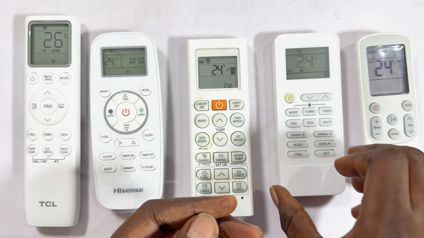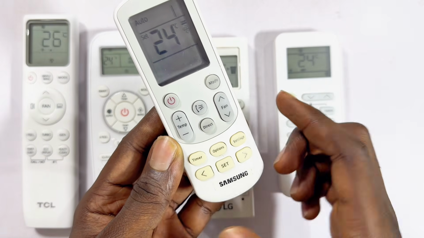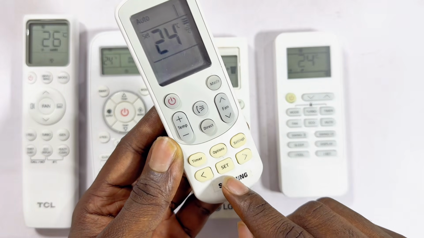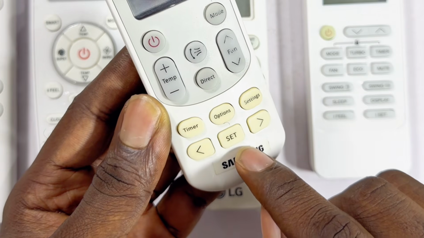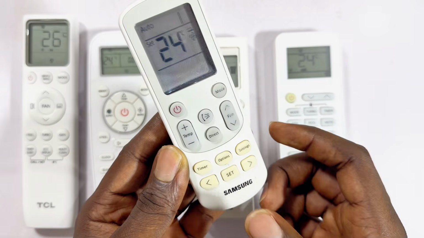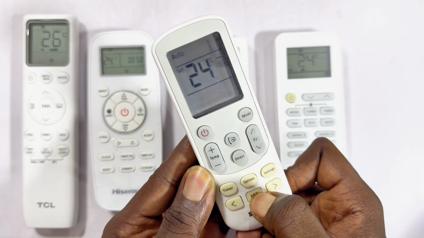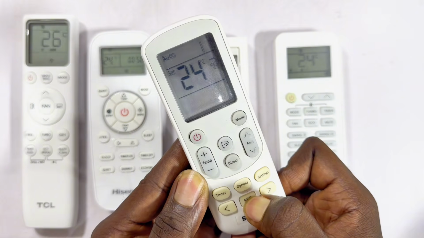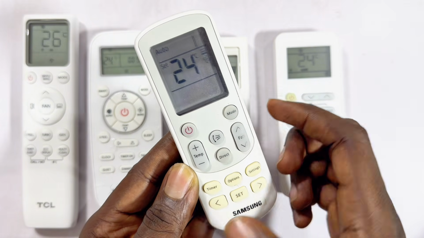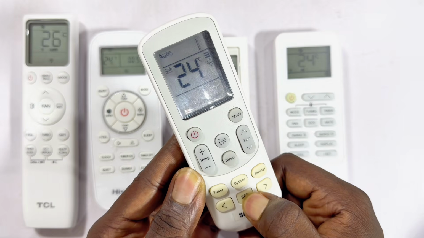Now if you do have a Samsung air conditioner remote control, there are some models of Samsung air conditioner remote control that have the set Celsius to Fahrenheit 3 seconds icon at the bottom. Mine currently does not have it, but if yours has it, all you have to do is long press on the set button over here for about 5 seconds, and again it is going to change from Celsius to Fahrenheit. And if you want to set it back to Celsius, you just have to long press on the set button and it will change back to Celsius.